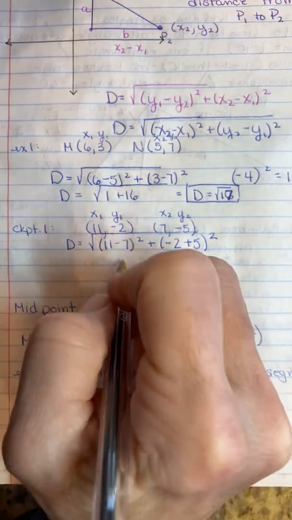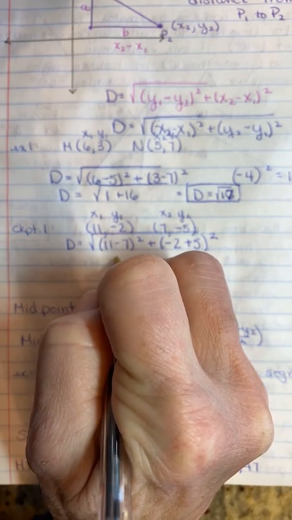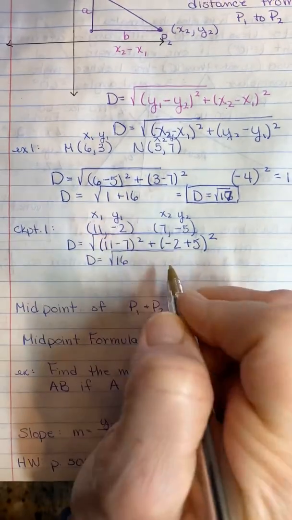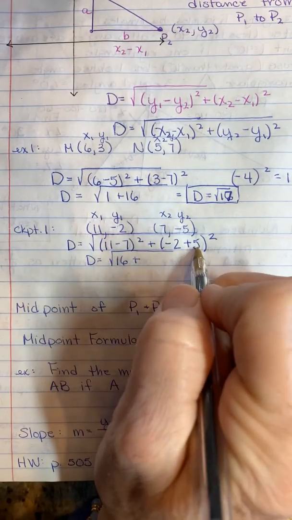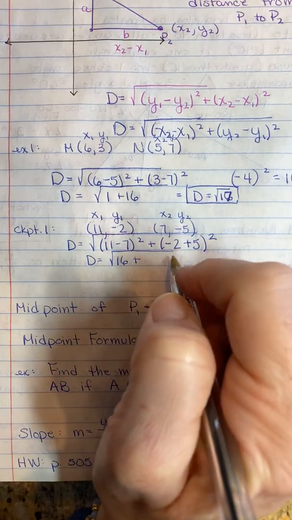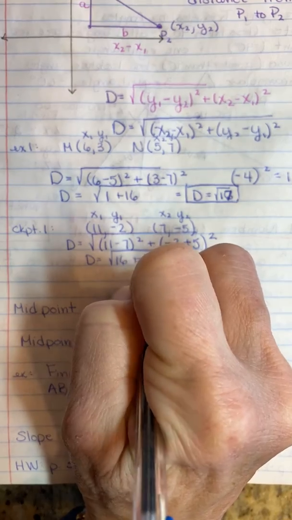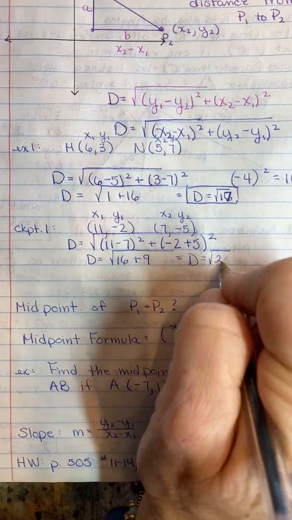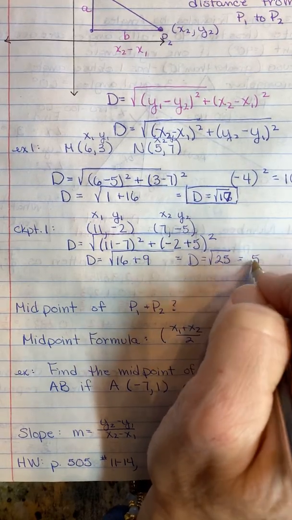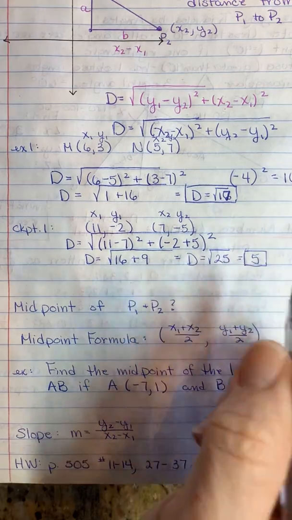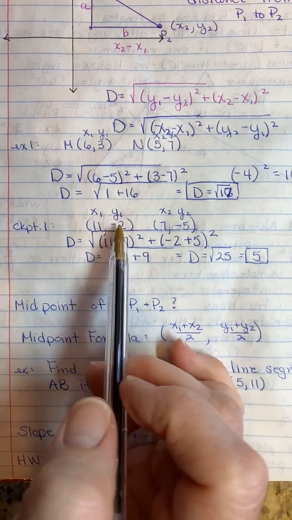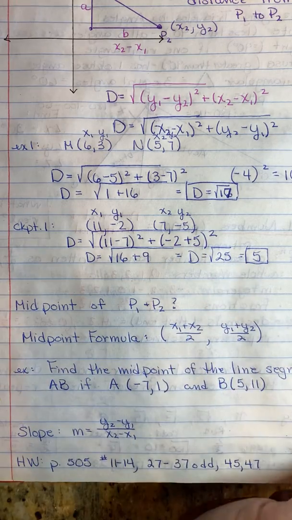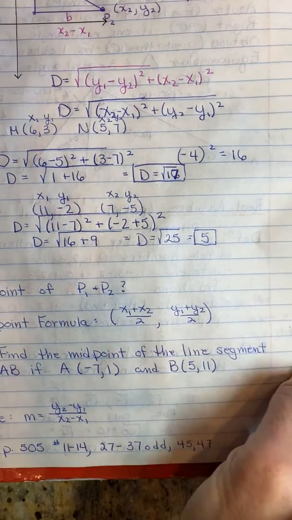Okay, 11 minus 7 is 4. 4 squared is 16. So the distance is going to equal the square root of 16 plus negative 2 and 5 is 3. 3 squared is 9. Here we have the distance is equal to the square root of 25, which is equal to 5. We can simplify that. And if you would like to, I would suggest maybe flipping these numbers around and seeing that you still would get the same answer.